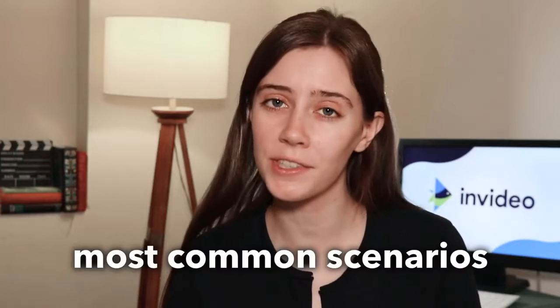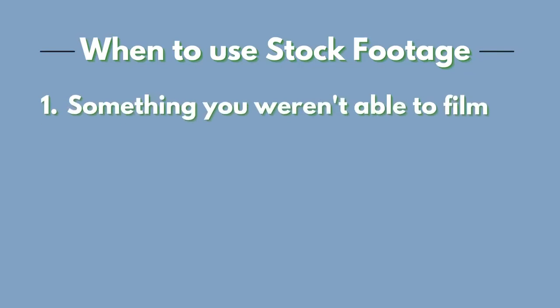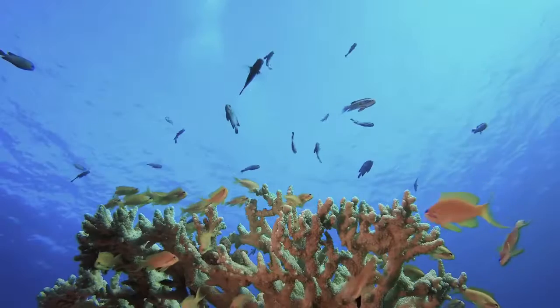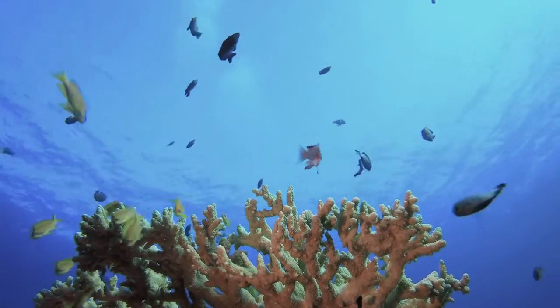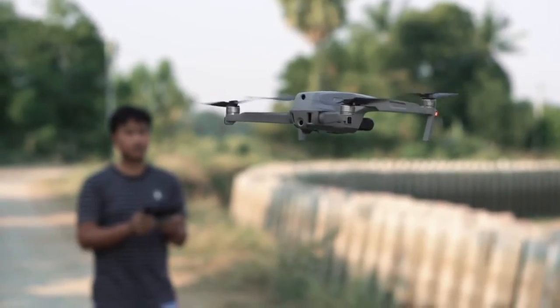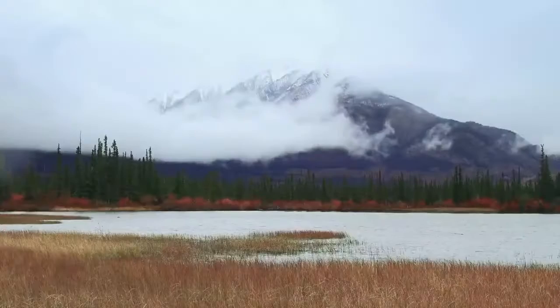So before we get into the tips, let's first talk about the most common scenarios where stock footage is going to come in handy. The first and most obvious scenario is when you want to show something that you just weren't able to film yourself, like an underwater shot if you don't have access to a waterproof camera case, a drone shot if you don't have access to a drone, or a fog-covered mountain if you don't have access to a fog-covered mountain.